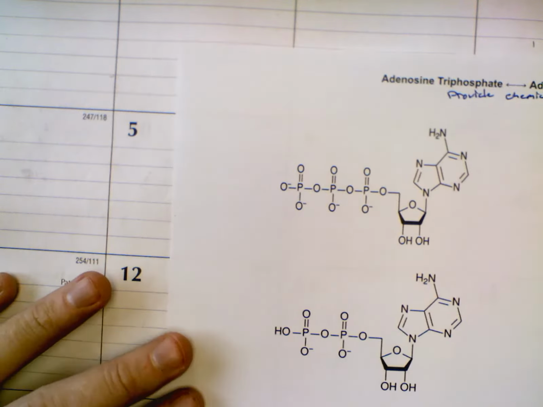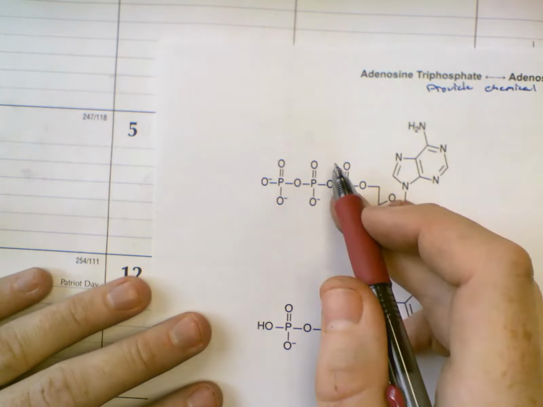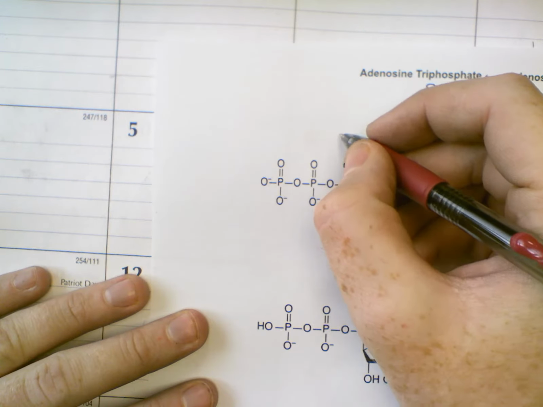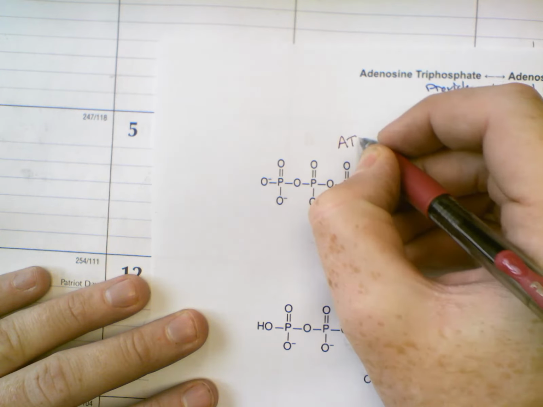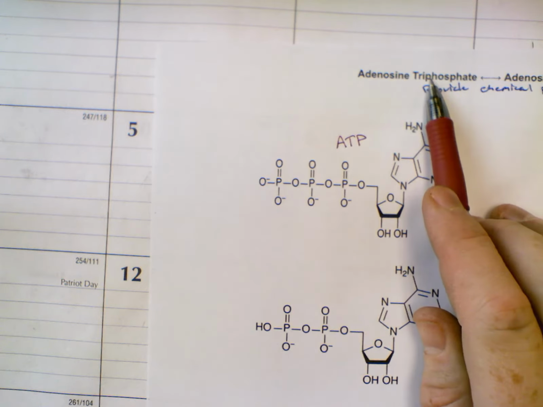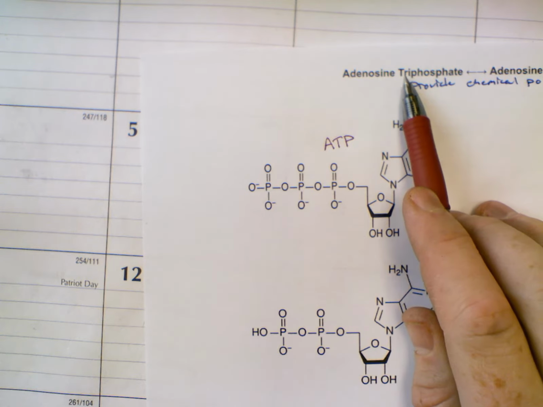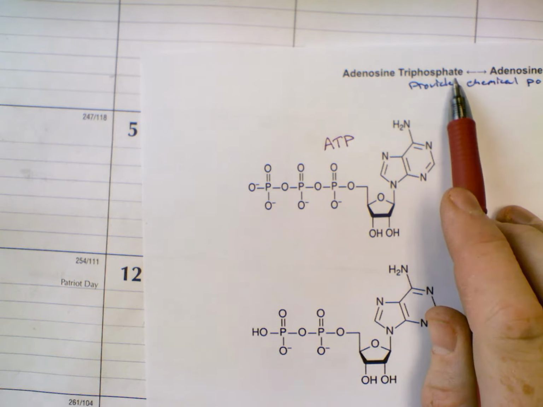Okay, so if we start off with just labeling an ATP molecule here, this top one is ATP. ATP stands for adenosine triphosphate. What does tri mean? 3. What is the phosphate referring to?